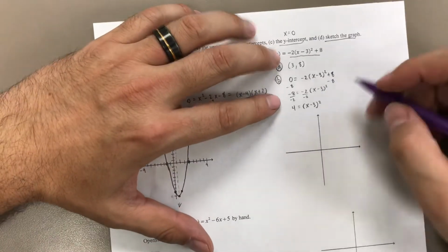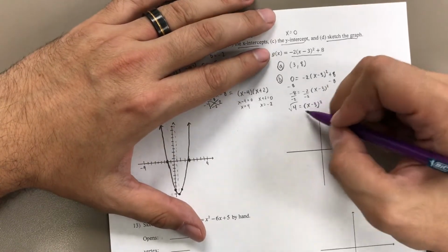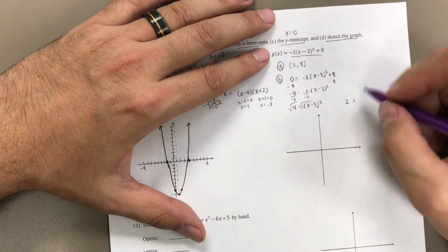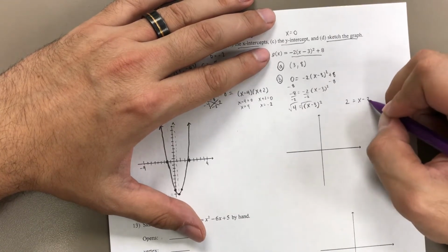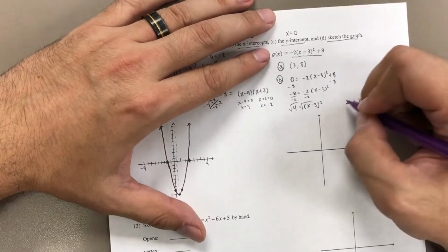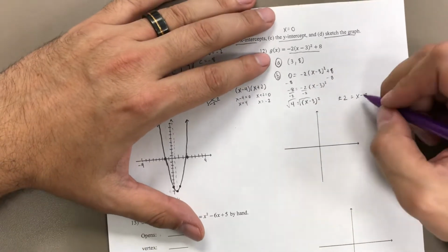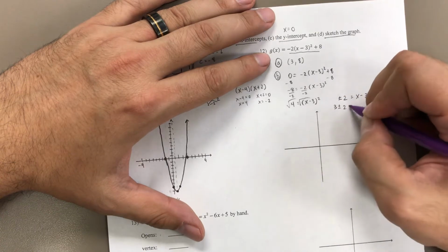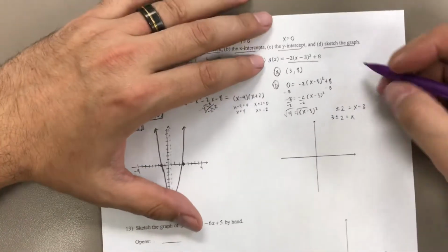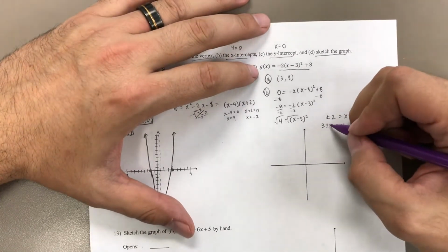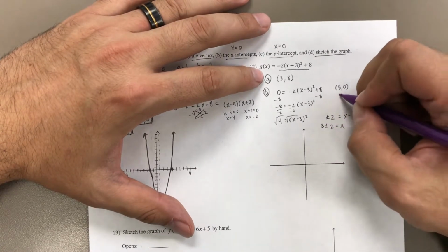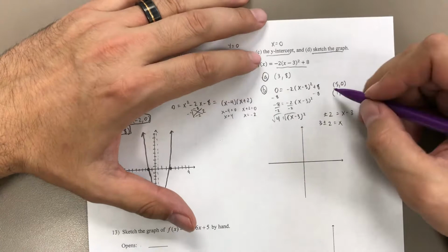Then we take the square root of both sides. So square root here, square root here. Square root of 4 is 2. The square root of our squared variable is x minus 3. And remember that when we take the square root of a squared variable, we put a plus or minus in front there. And then to get x by itself, we add over the 3. So we get 3 plus or minus 2 equals x. So that gives us 2 x-intercepts. 3 plus 2, which would be 5, so 5, 0. And then 3 minus 2, which is 1, so 1, 0. So those are our 2 x-intercepts.